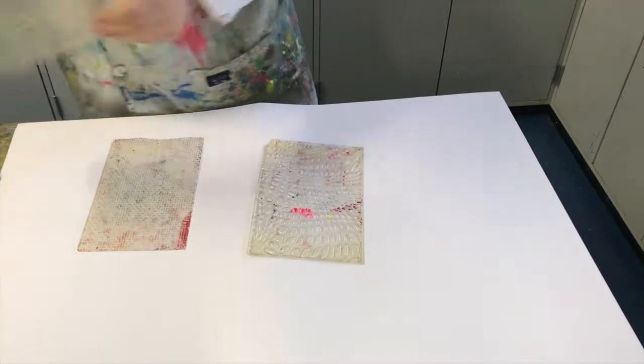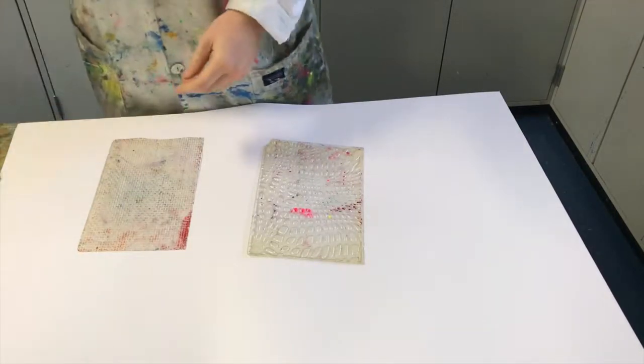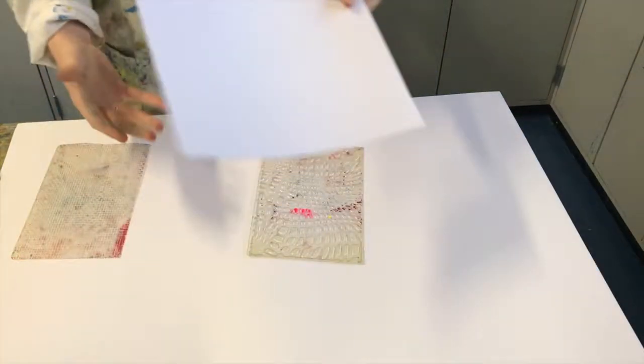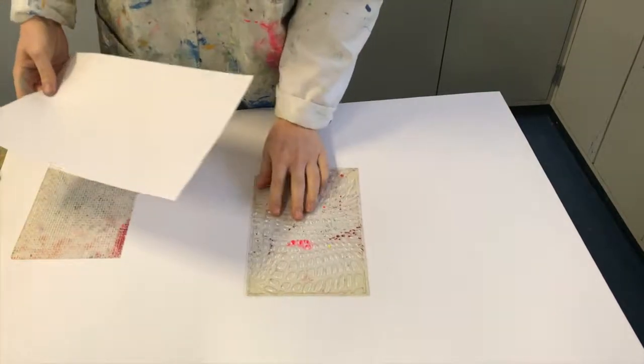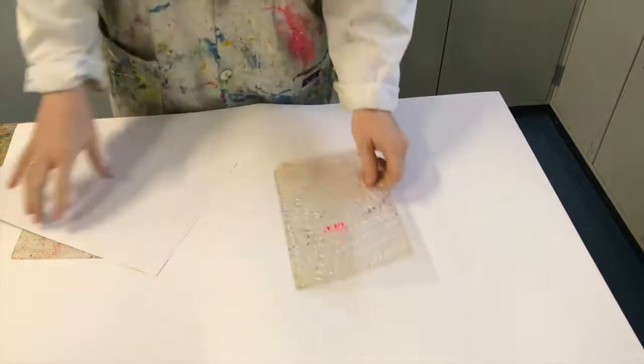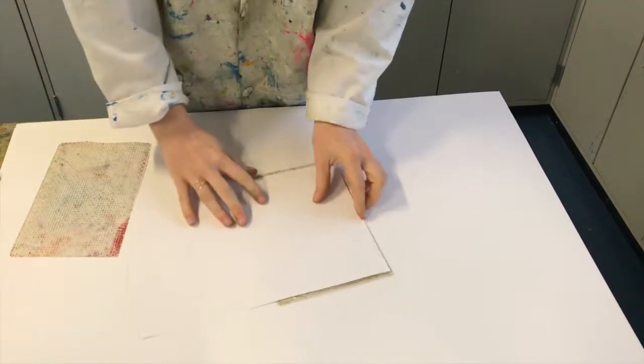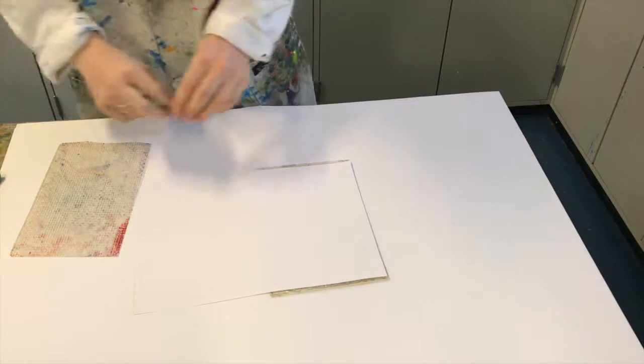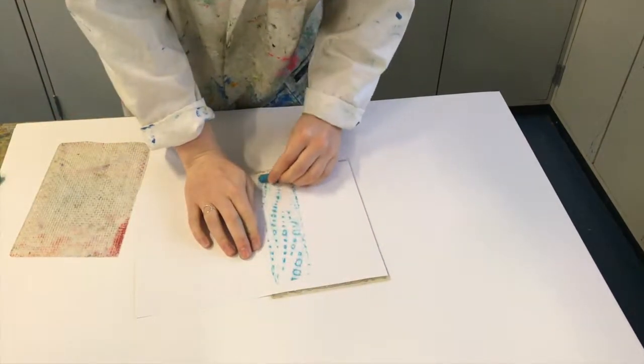For the texture plates, lay them out onto the table. Get a piece of paper, lay it over the top of the texture plate. Once the paper is securely over the texture plate, rub against the paper with an oil pastel to reveal the pattern.